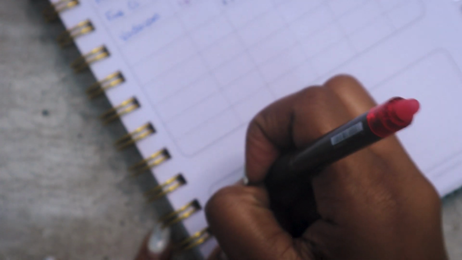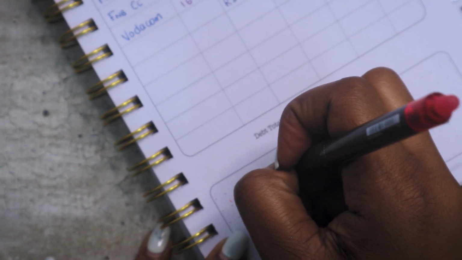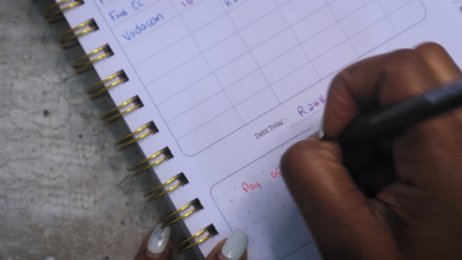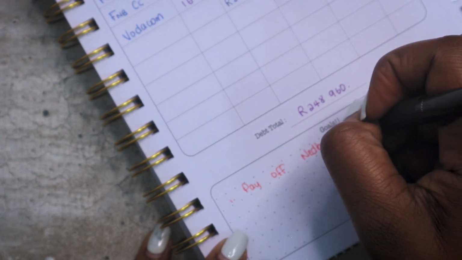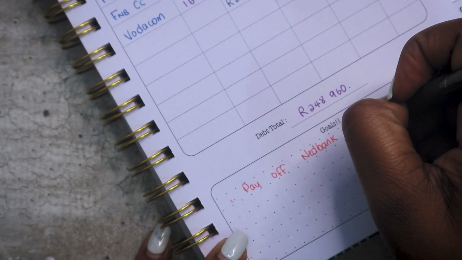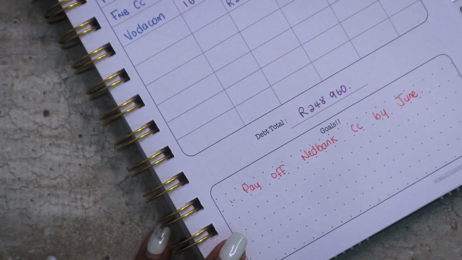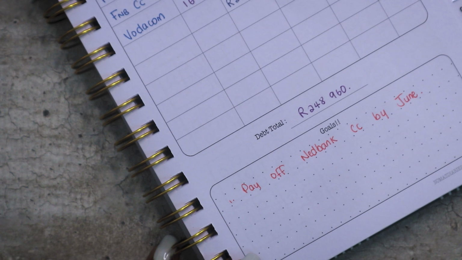Pay off credit card. Okay, and goal number 2 is to pay 30,000 Rand off my F&B credit card by December.